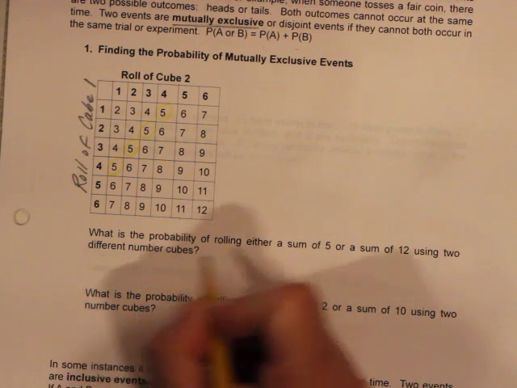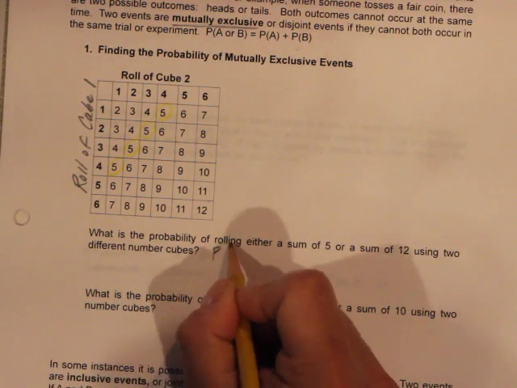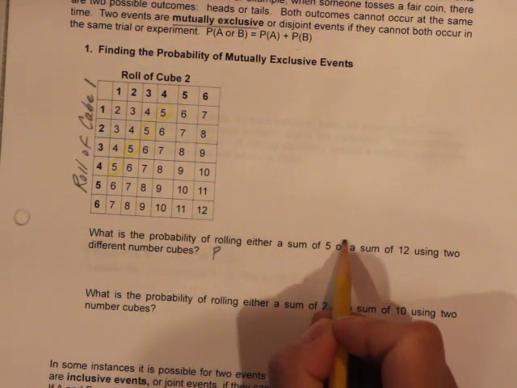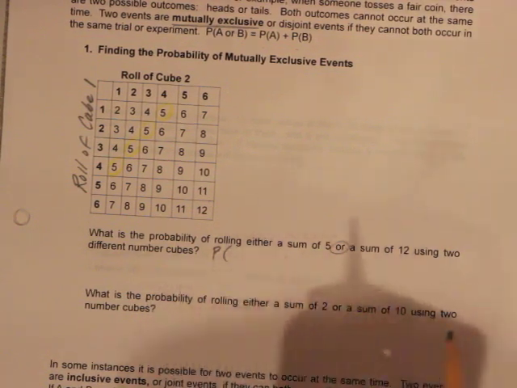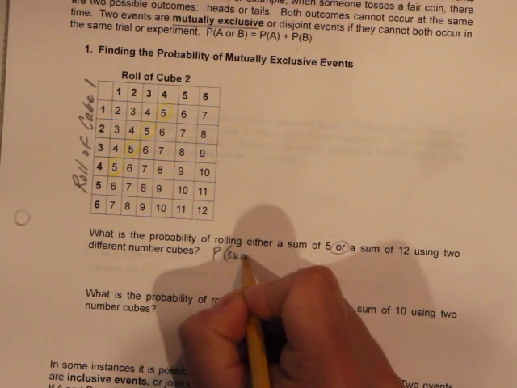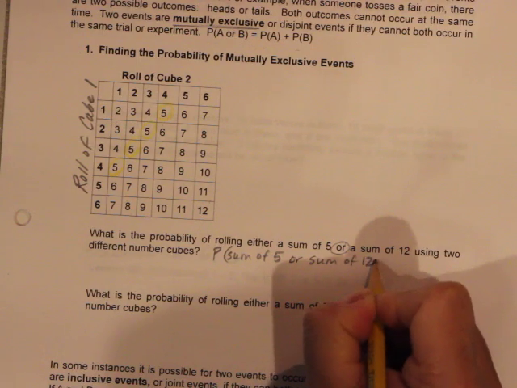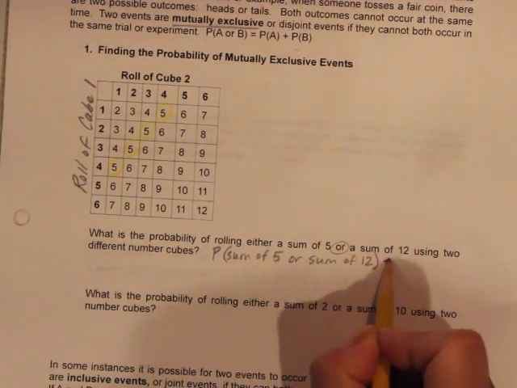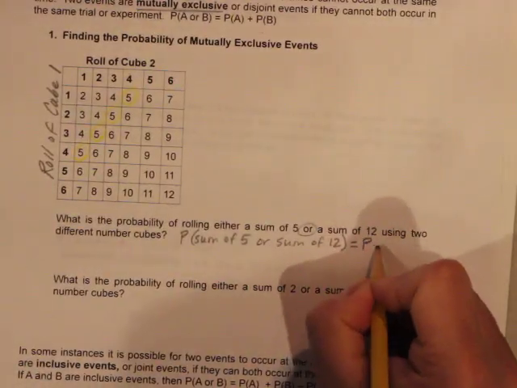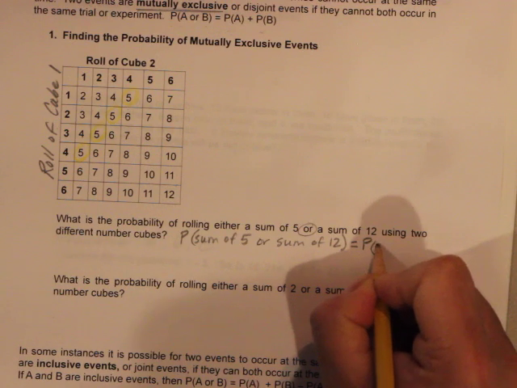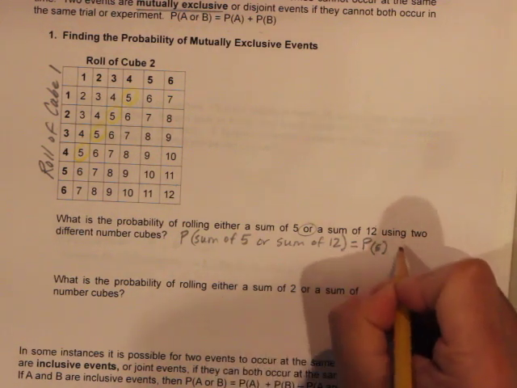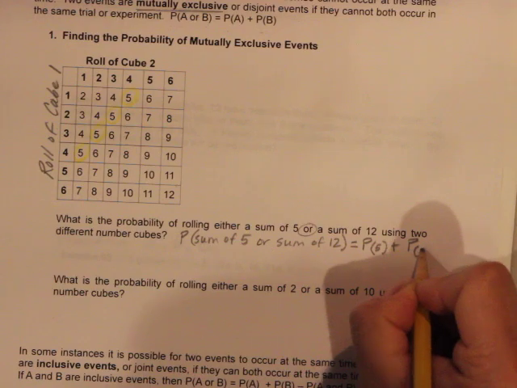So that is, as we are calculating out here, because here's our or, the probability of a sum of 5 or a sum of 12, this is A, this is B, is going to equal, according to our equation, the probability of a sum of 5 plus the probability of a sum of 12. That's how we're going to calculate it.